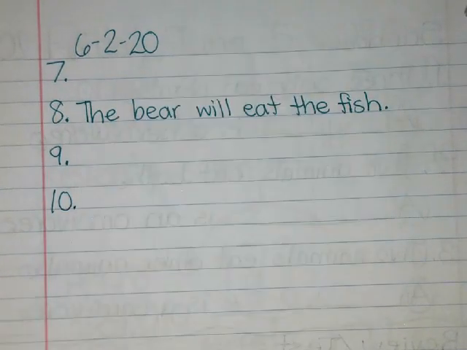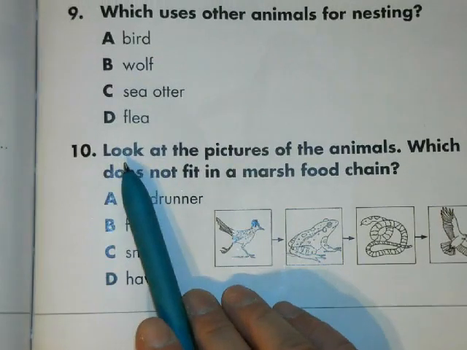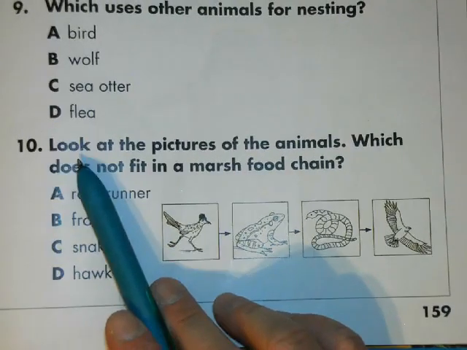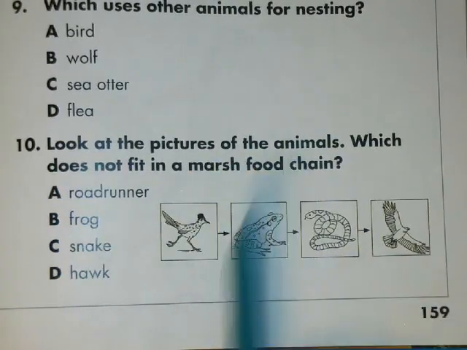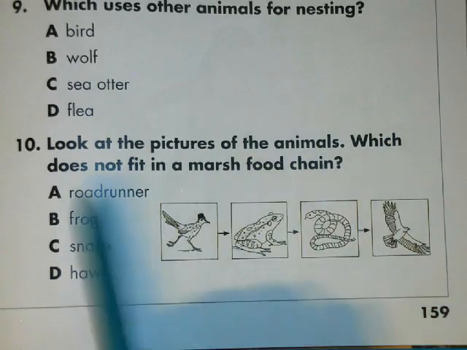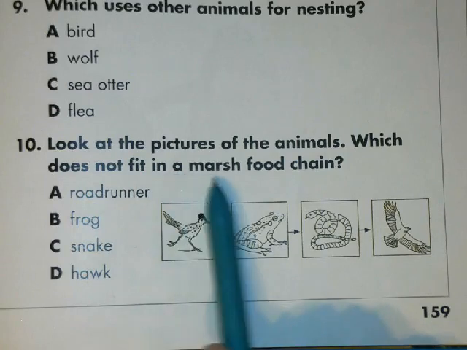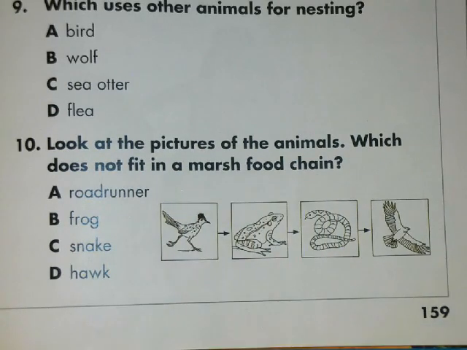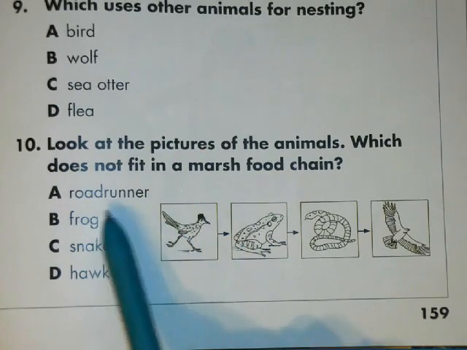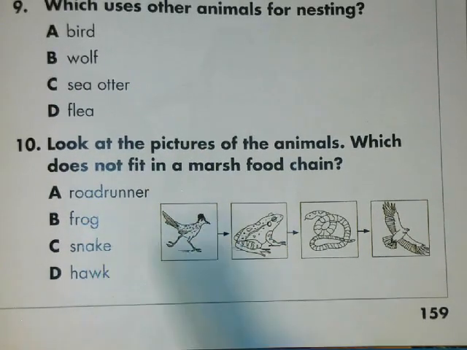Okay, number 10. Remember to pause it and go look for your answer before you go on to number 10. Look at the pictures of the animals. Which does not fit in a marsh food chain? A, the roadrunner, B, the frog, C, the snake, or D, the hawk?